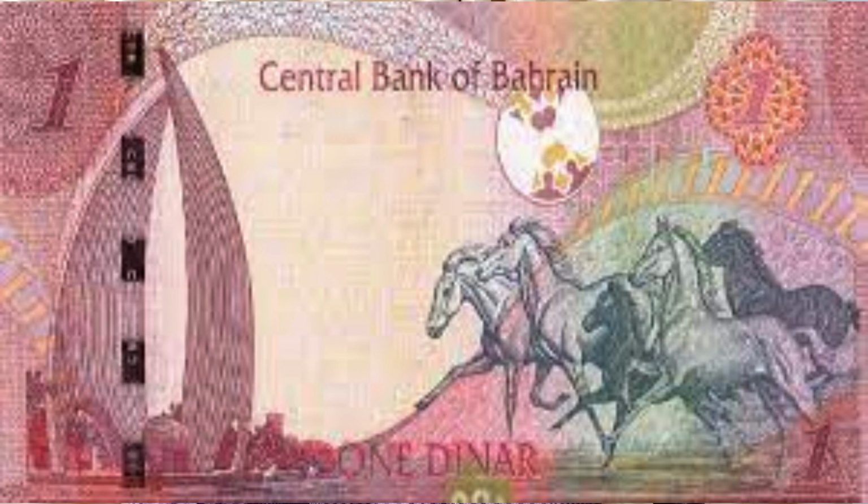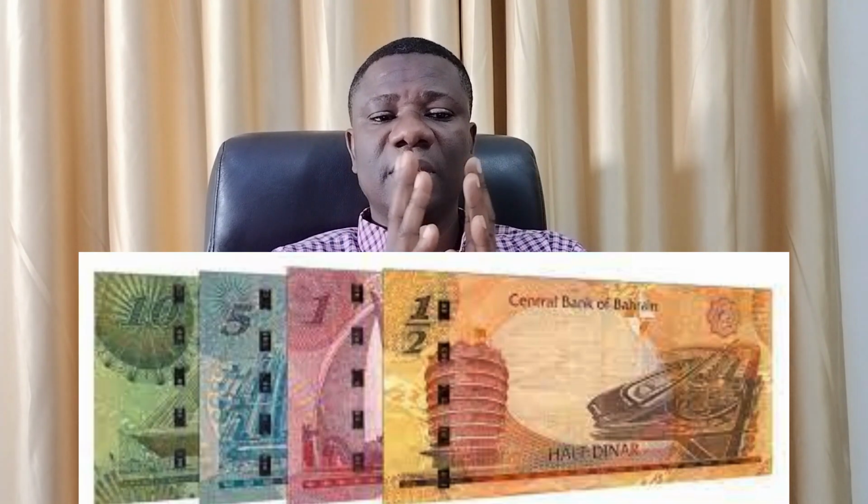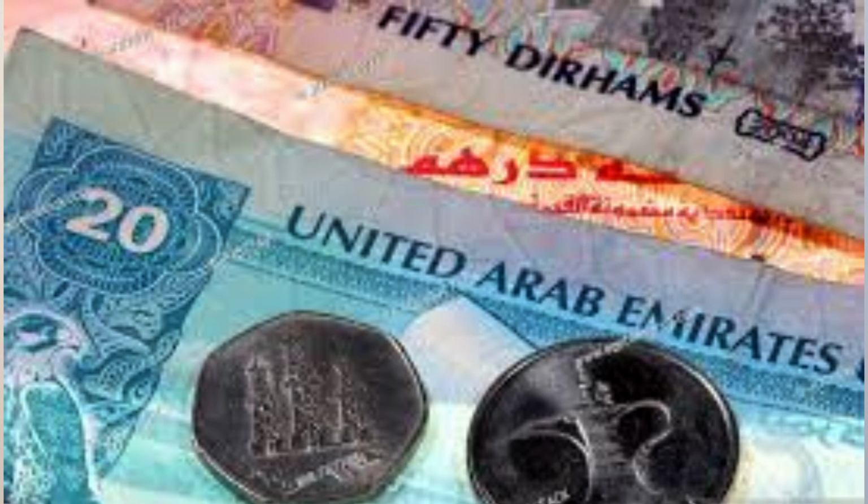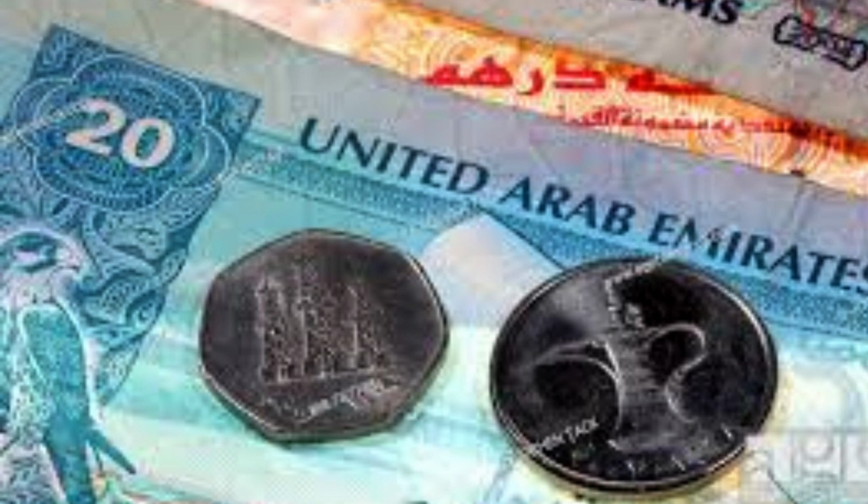Now, what are their currencies? Bahrain uses the Bahraini dinar. They have some other fees and all that, but the main currency is the Bahraini dinar. Then the Emirates, which is the United Arab Emirates, use the Emirati dirham, also known as AED. Bahraini dinar is known as BHD. Some people call it the Bahrain dollar, but it's not the Bahrain dollar, it's the Bahrain dinar. And AED is the Emirati dirham, which is what the United Arab Emirates uses.